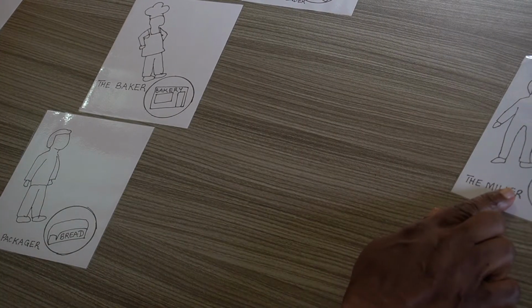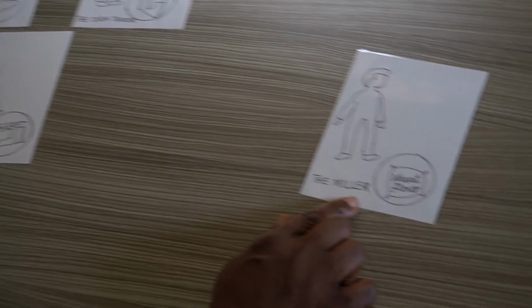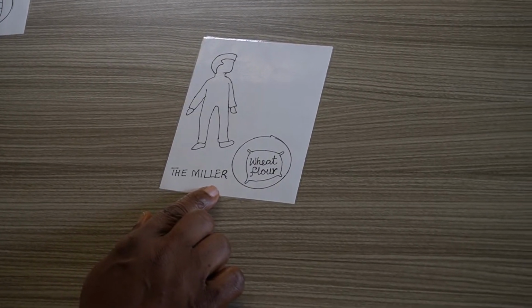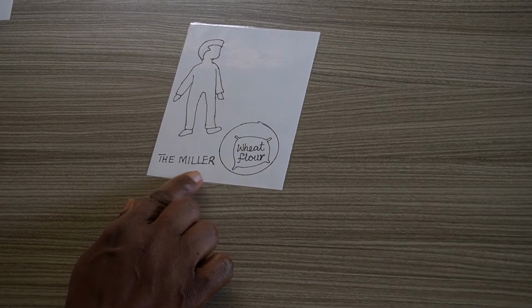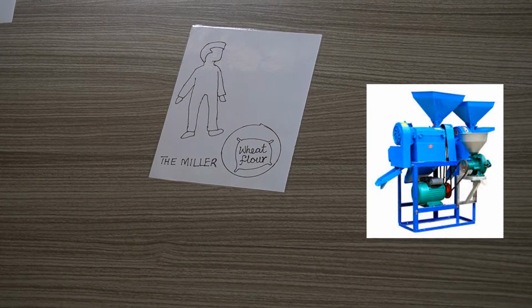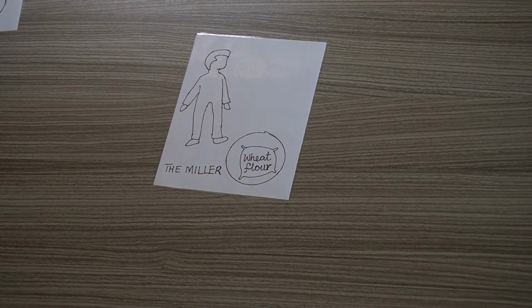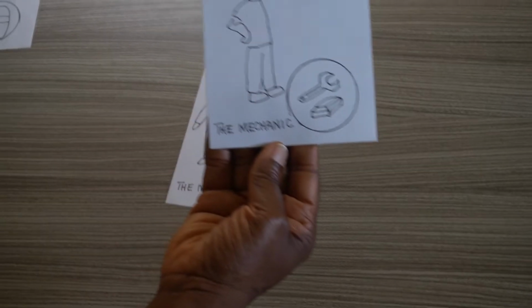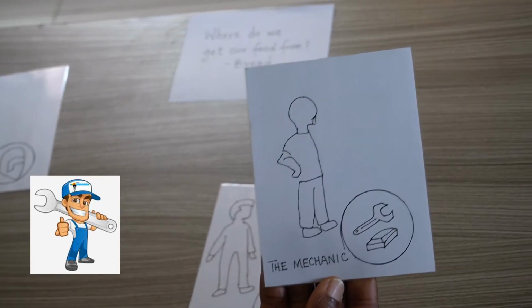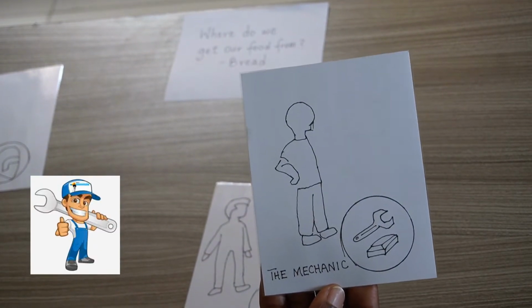Now let's look at the miller. He also needs help. The miller uses a lot of machines, so he has a mechanic. Here is a mechanic that keeps the machine in good repair.